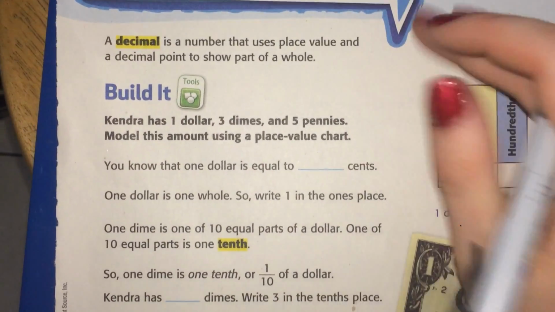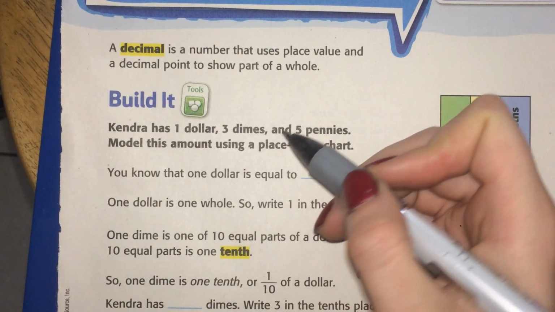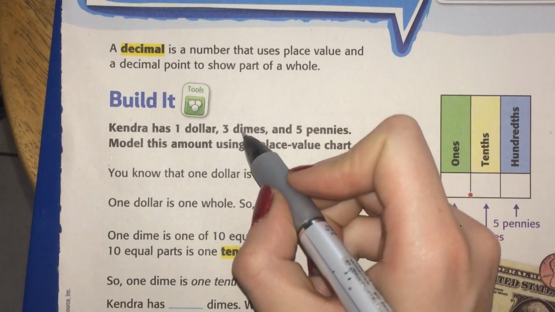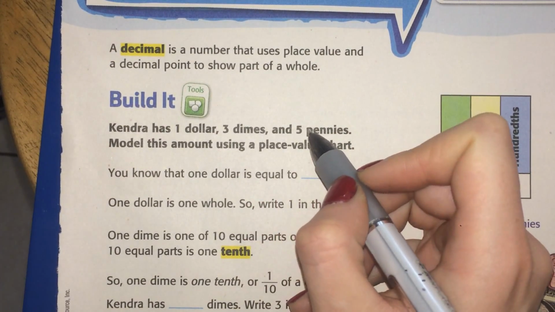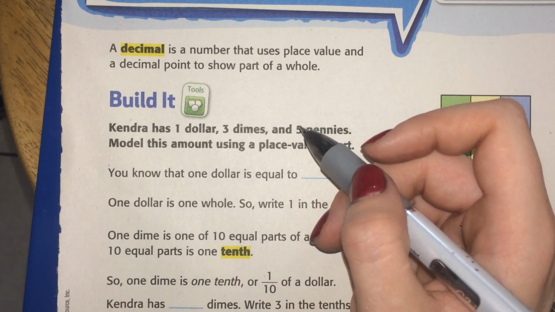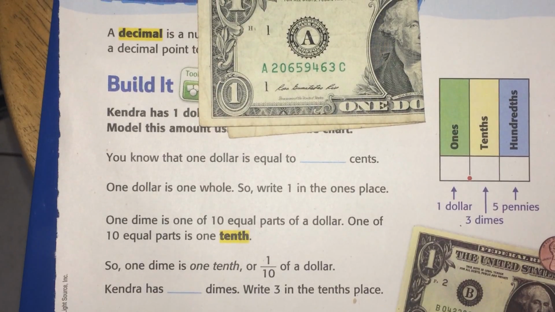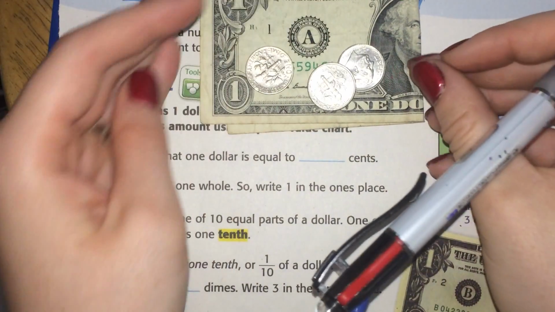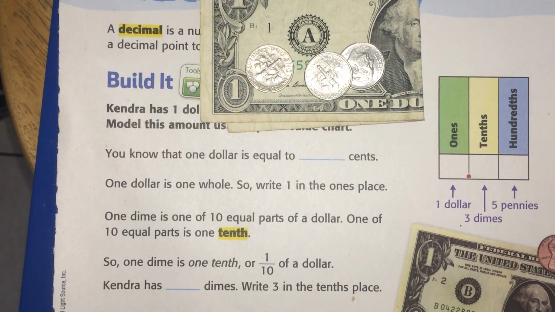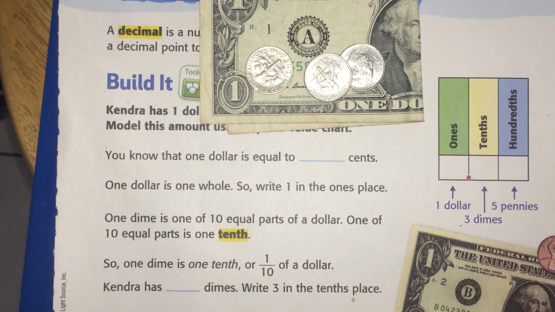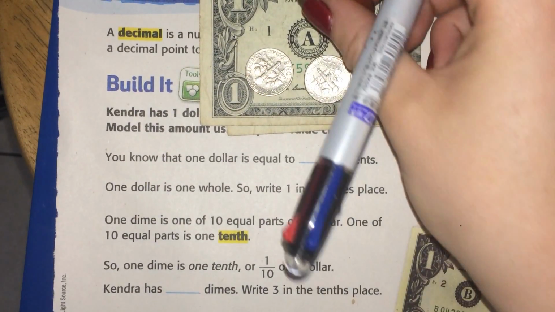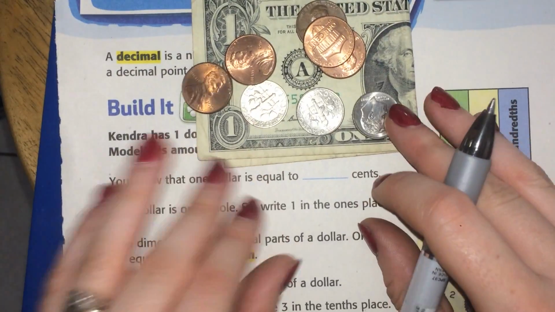So here it says, Kendra has $1, 3 dimes, and 5 pennies.